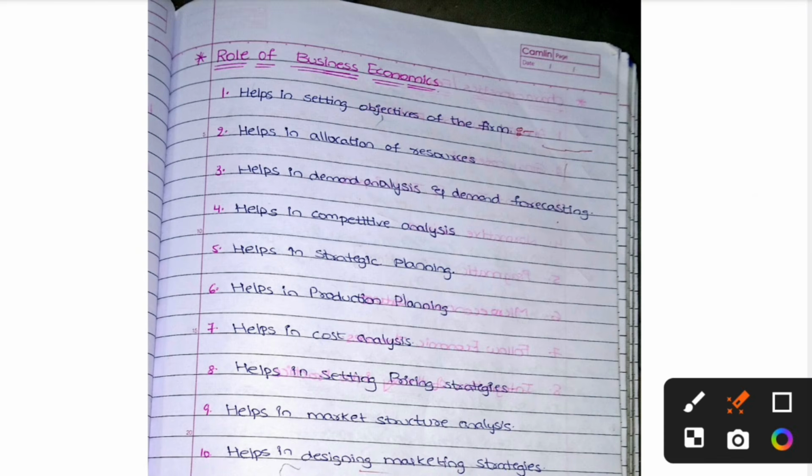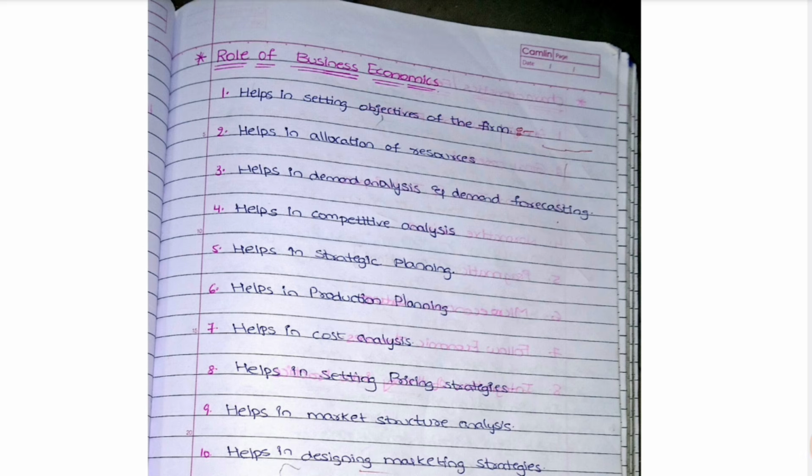What are the points? It helps in allocation of resources. Allocation of resources is nothing but better utilization of resources. Business demand analysis and demand forecasting helps in strategic planning, helps in production planning, helps in cost analysis, helps in pricing strategies. Everything we have discussed just now only, no? So that's why what I am saying is that the 6 points whatever I have explained, that is enough for any type of questions related to business economics.